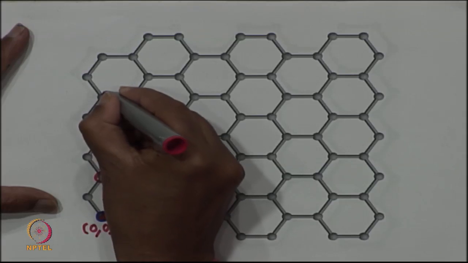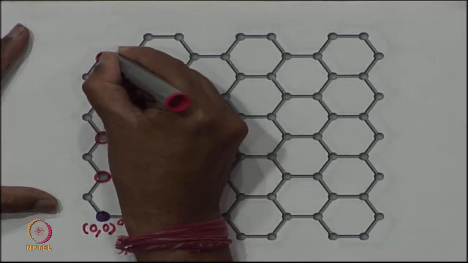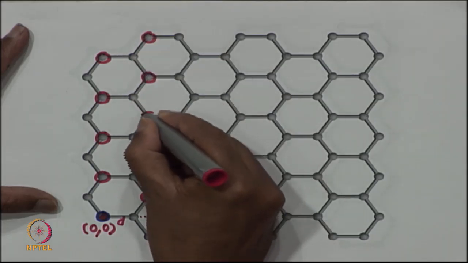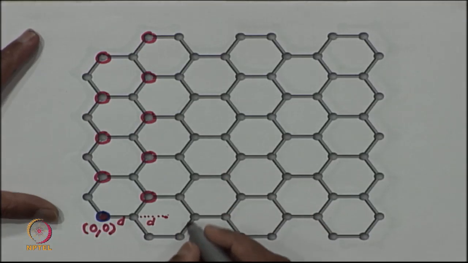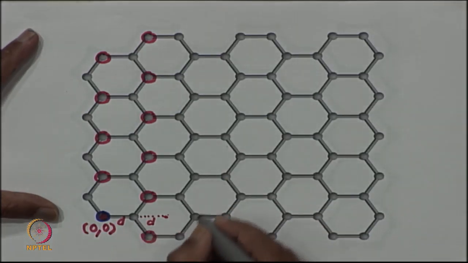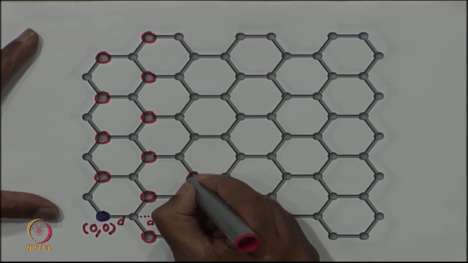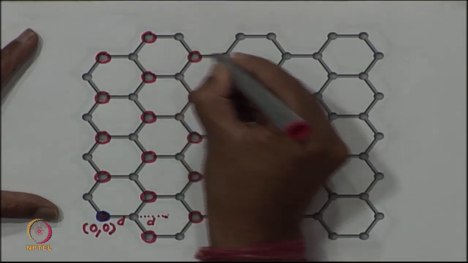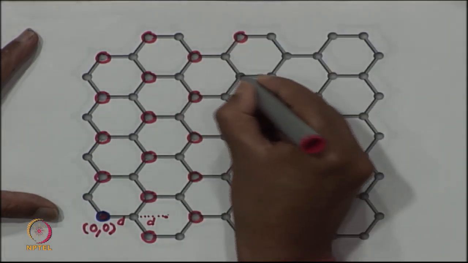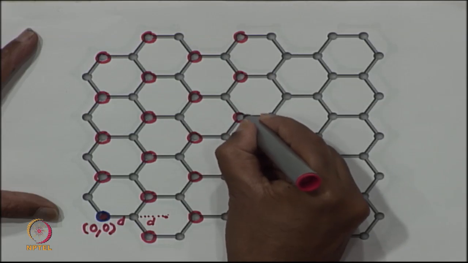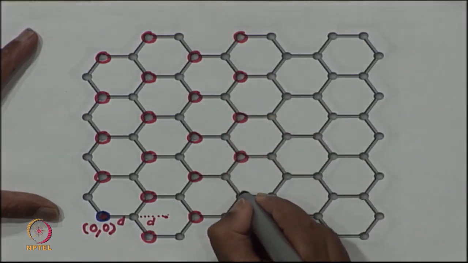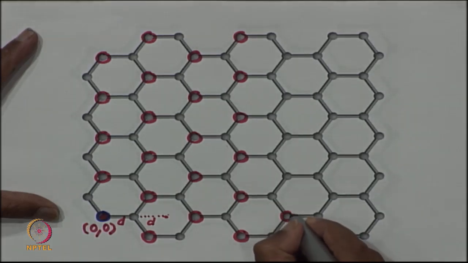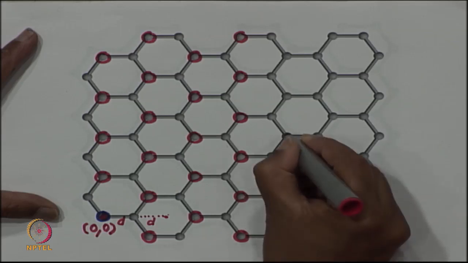Then I keep taking the alternate ones, leaving out the near neighbors. All these carbon atoms which I am now marking are translationally equivalent to each other and equivalent to the atom marked as the origin.